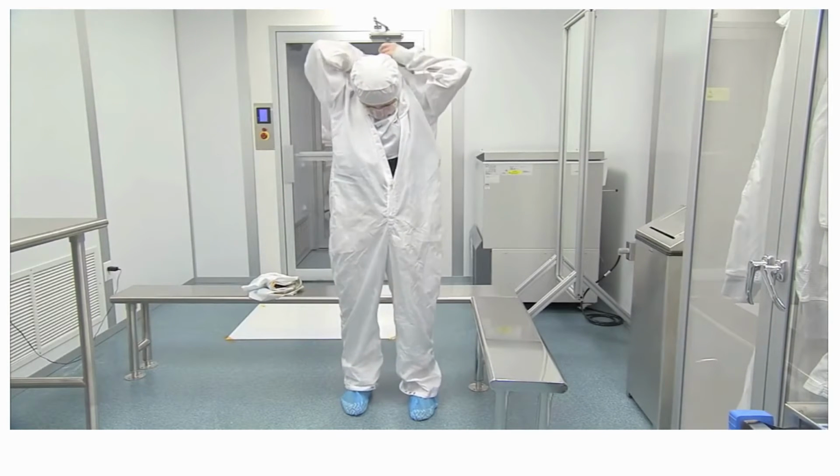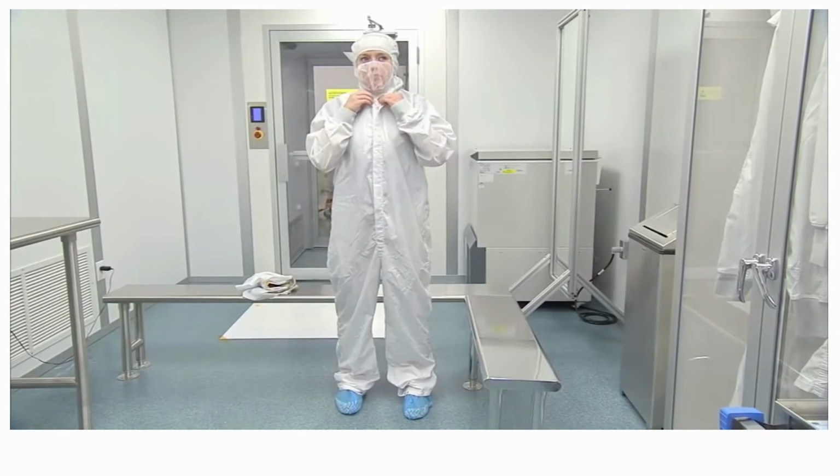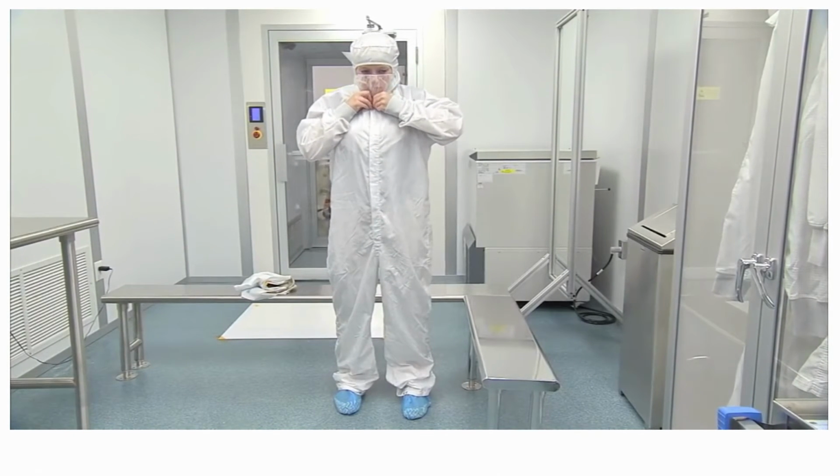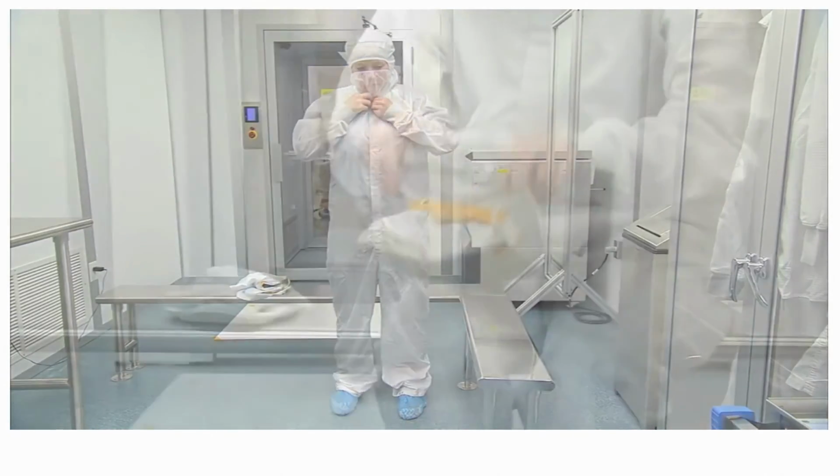Zip the zipper all the way up and secure any snaps at the neck. Tuck the bottom of the hood into the top of the coveralls. Make sure you have chosen a comfortable size and the coveralls are not too big or small.